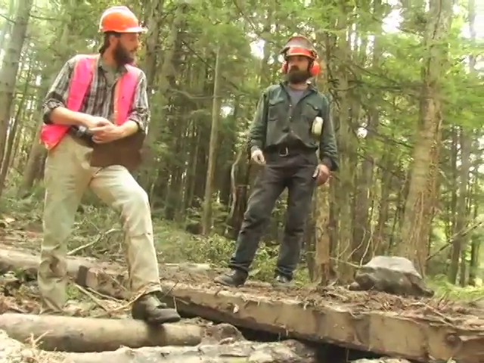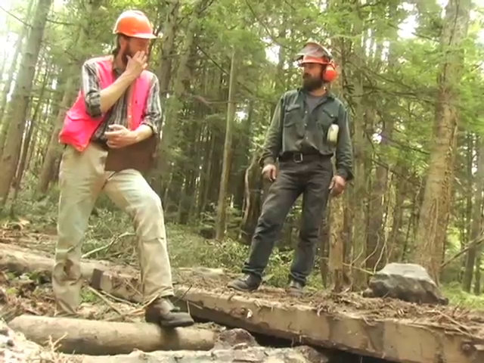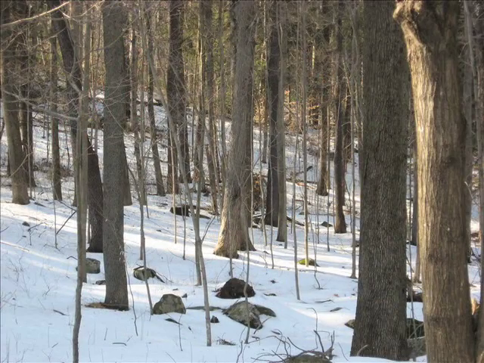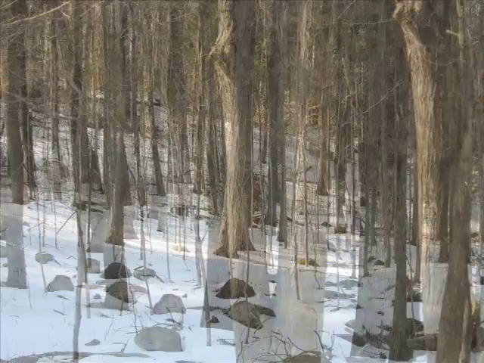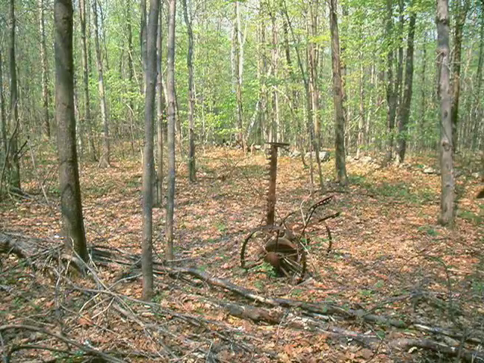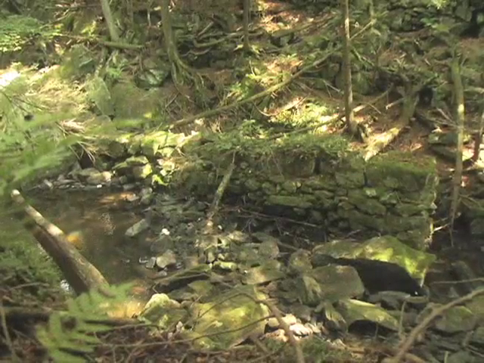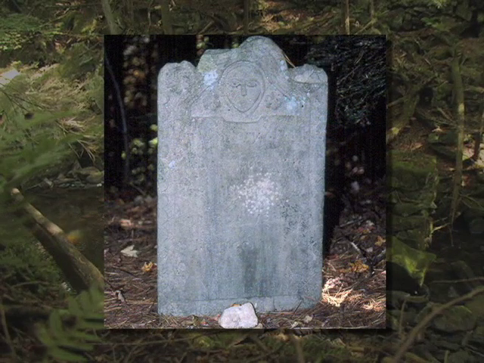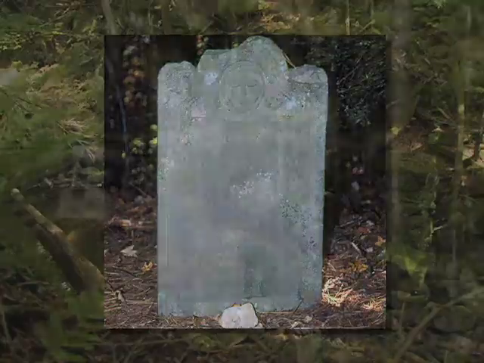The forester meets with the logger, who will conduct the harvest, and walks the lot, looking at the wood to be harvested. Together, they identify haul roads, crossings, and any other areas needing special protection, such as old stone walls, cellar holes, and other cultural artifacts unique to the property.